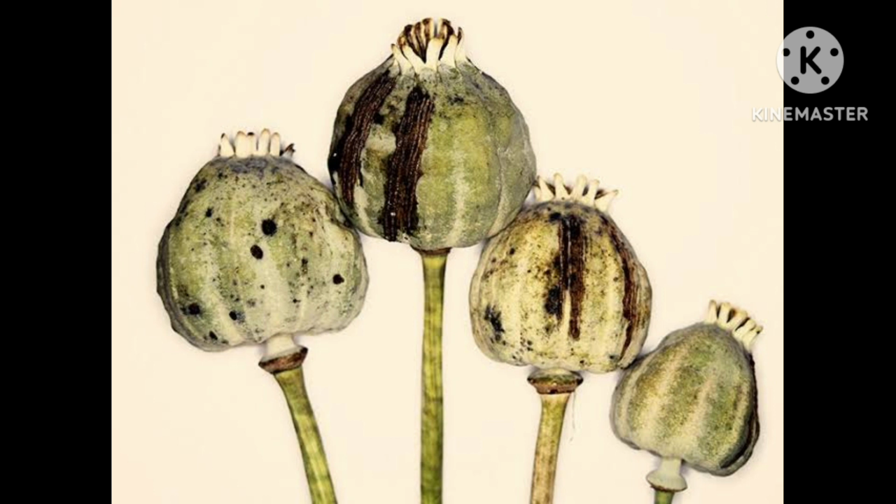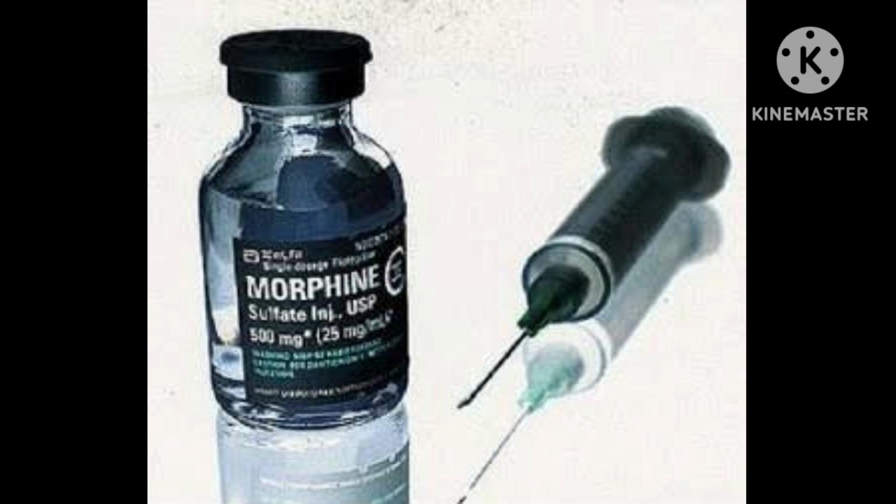Its molecular weight, or molecular mass, is 285.34 gram per mole. It means the mass of 1 mole of morphine is 285.34 gram. You can understand the meaning of this molecular mass.